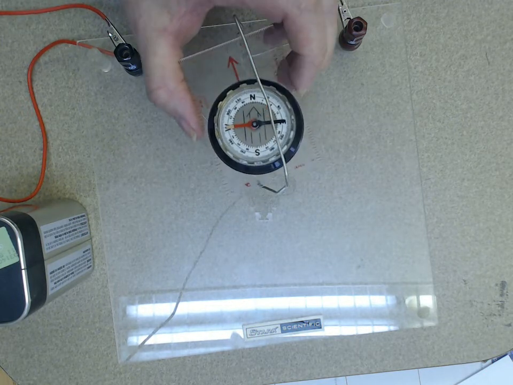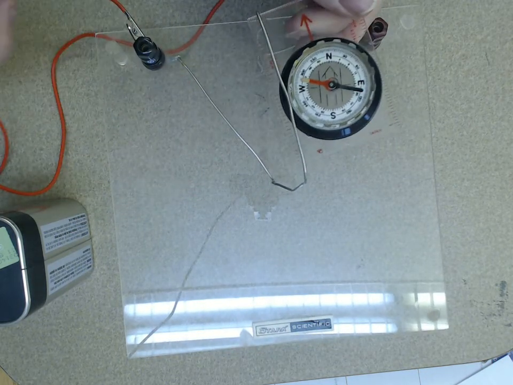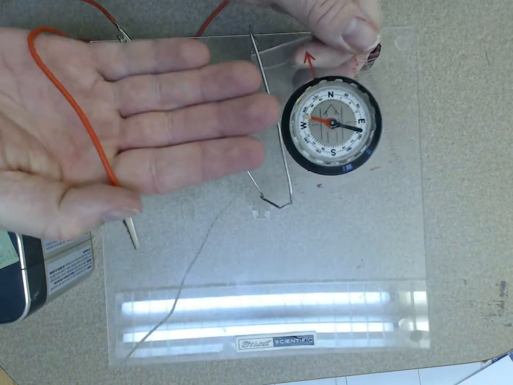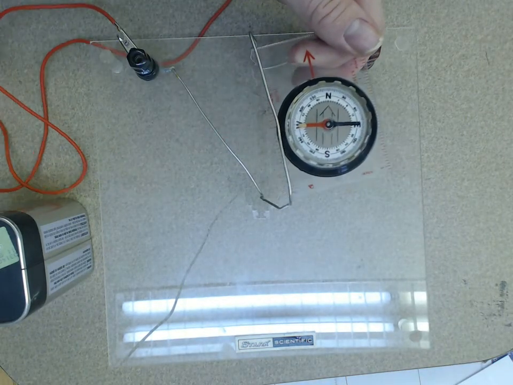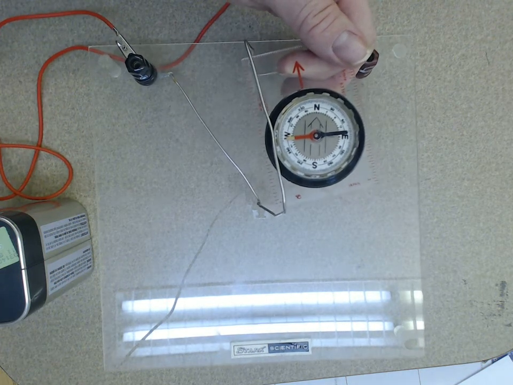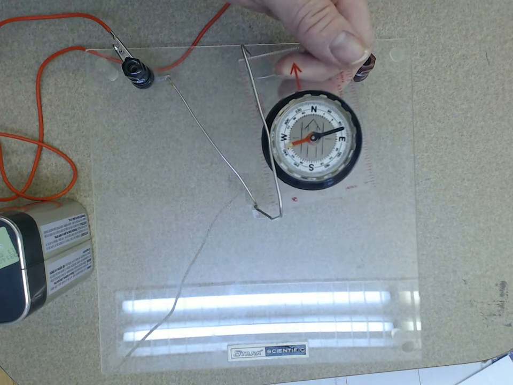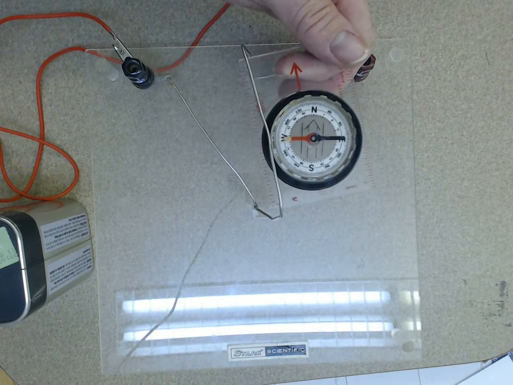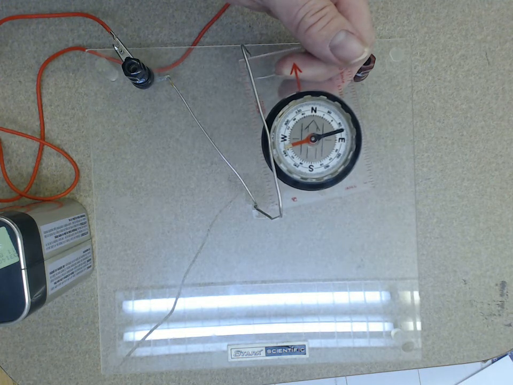Okay, now if I put the compass to the right here, according to this right-hand rule, the magnetic field will be going up. Let's see if it does any deflection to the right. Okay, the current is going in the direction of the arrow on the compass. Slight deflection. Ooh, that's hot. Slight deflection. Okay, you can see that there is a magnetic field there, but it doesn't displace it.